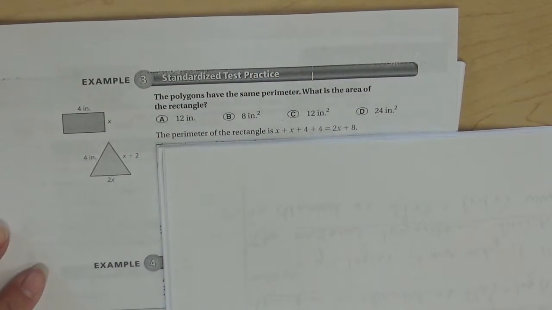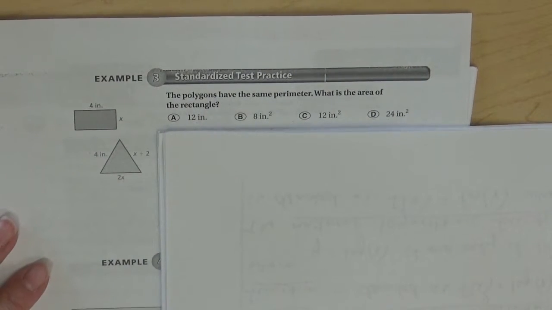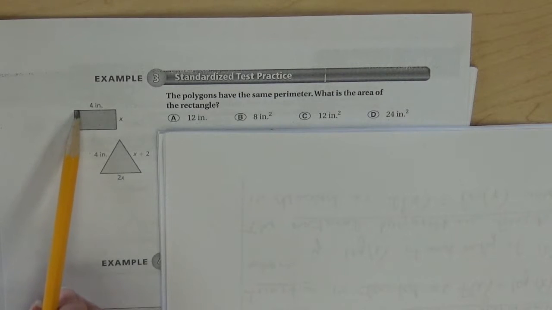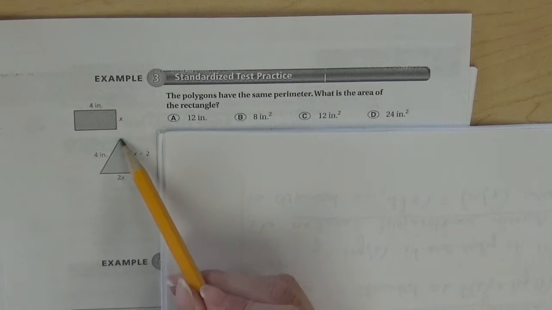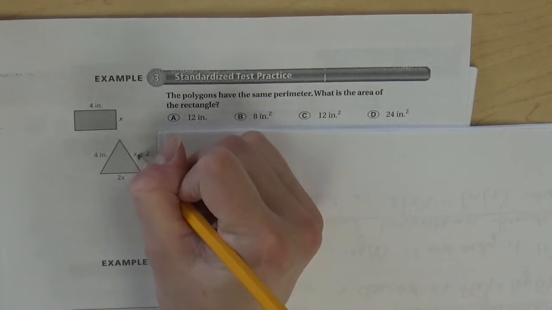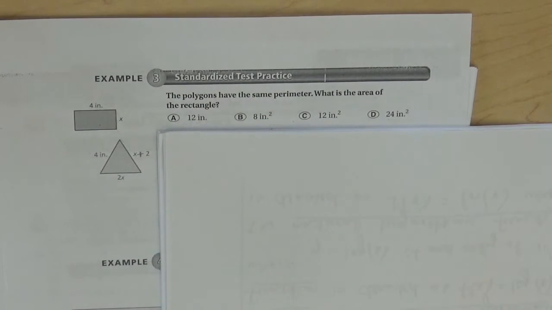You may not be able to see it on mine, but on your paper you should be able to see that you've got 4 inches by x for your rectangle. The triangle is 4 inches by x plus 2 by 2x. That x plus 2 is really pale. Okay? So, they have the same perimeter.